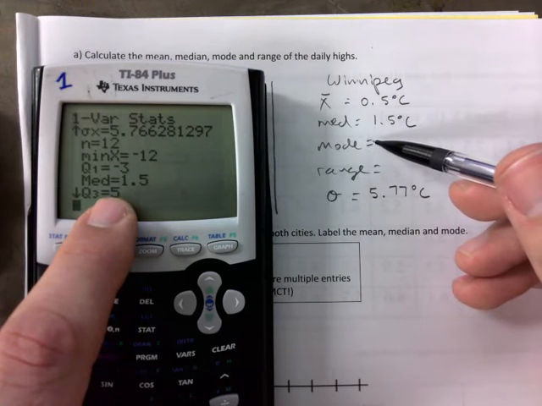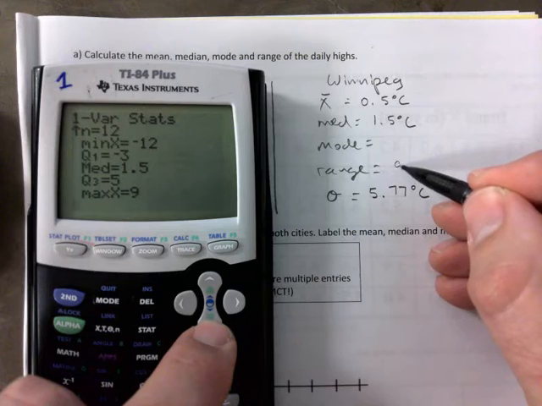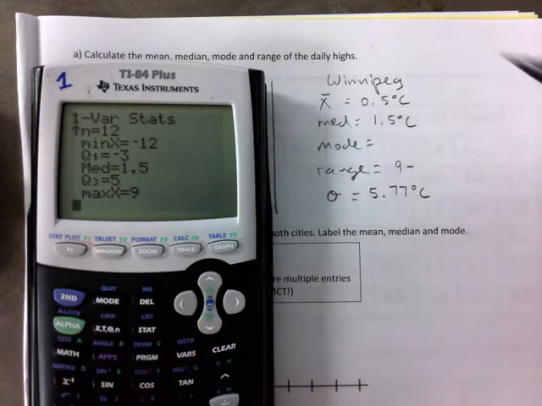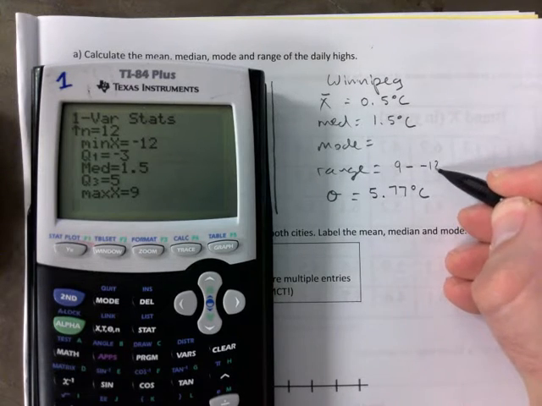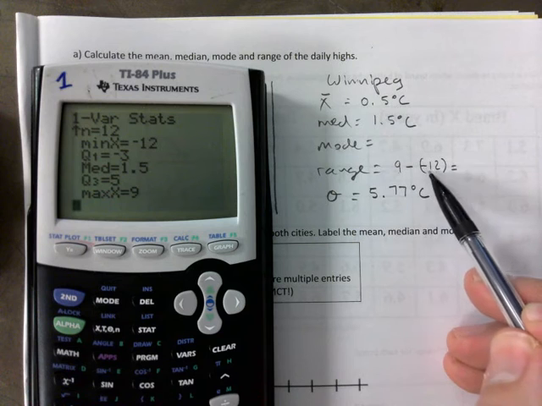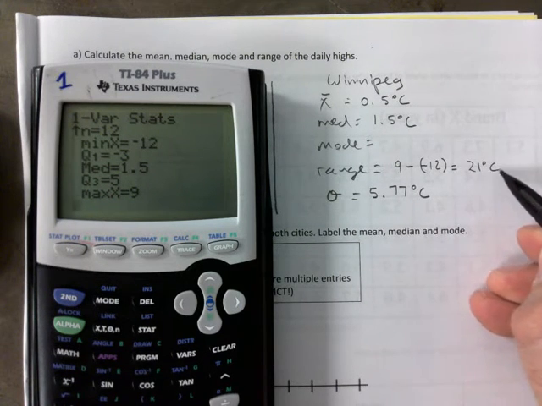The mode, I'll get to it in a minute, but I want to find my range first, which is 9 minus negative 12. So that's 9 plus 12, that's 21 degrees Celsius.